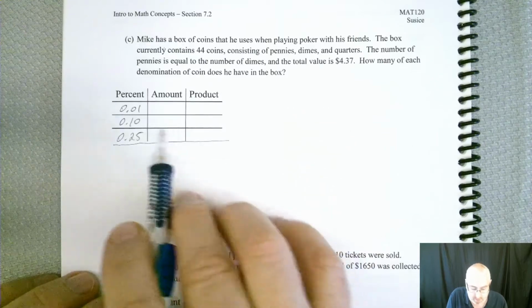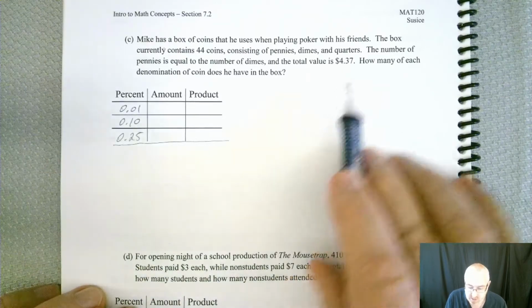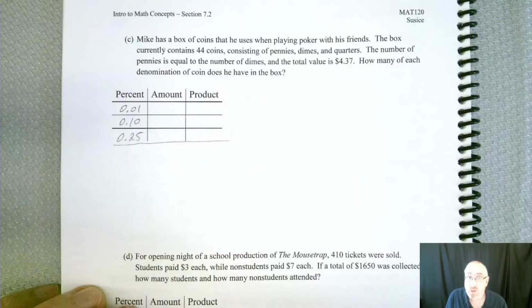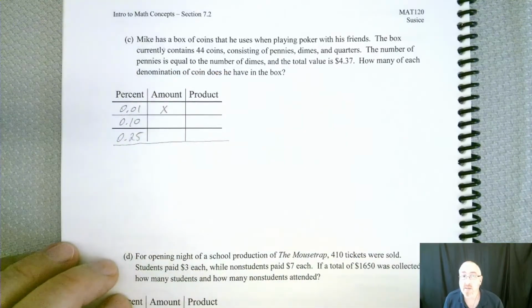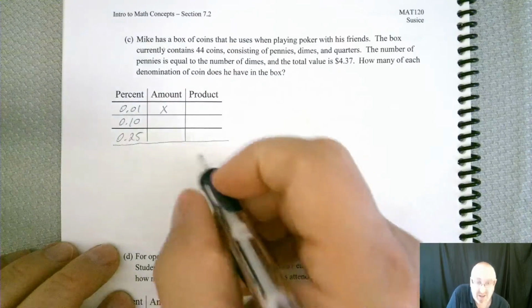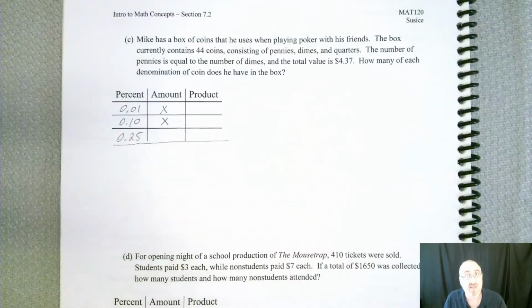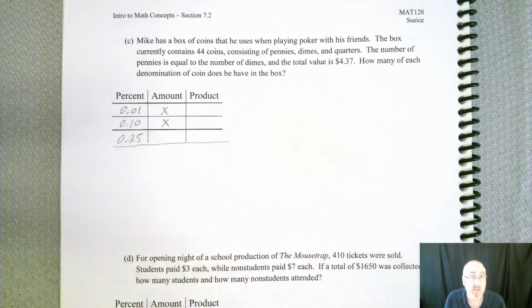So we have all three denominations, but now we need our amounts. We want to know how many of each that we got. The one thing they tell us is that the number of pennies is equal to the number of dimes. So if I were to say that X was the number of pennies, what else could I say? I should be able to say that X is the number of dimes as well, because it's the same. So if I have 5 pennies, I got 5 dimes. Because I got the same X, that's good.